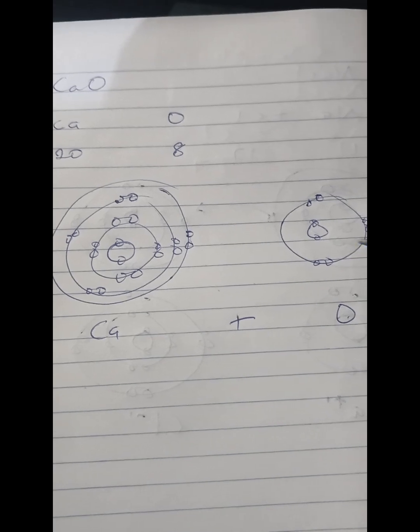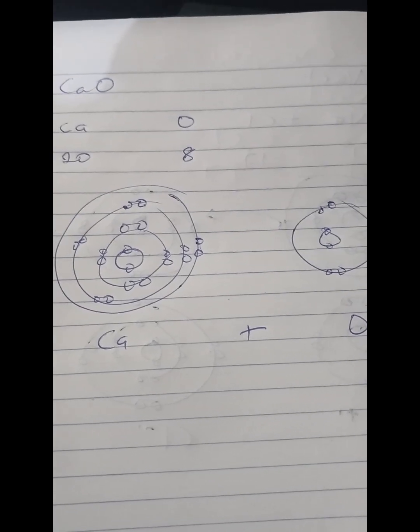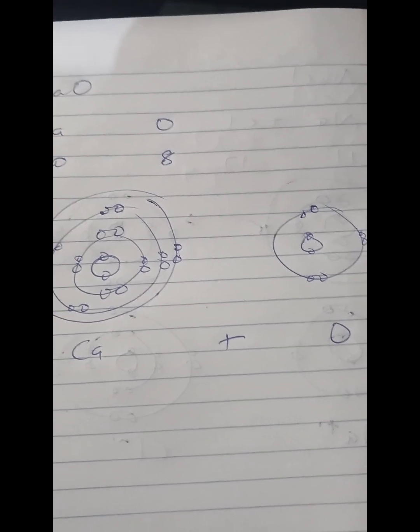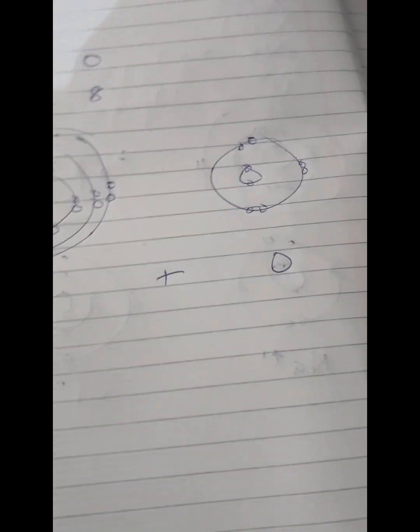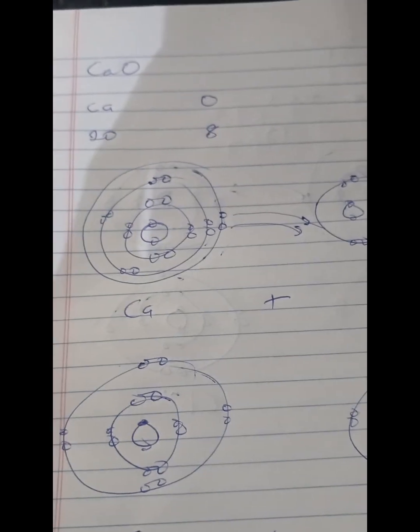Now, between these two elements, we realize that calcium needs 6 more electrons to obey the octet rule, whereas oxygen needs just 2 electrons to be stable. The one with fewer electrons will give away for the one with more electrons to receive.